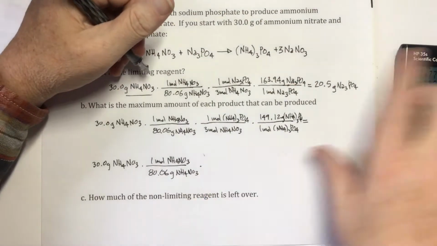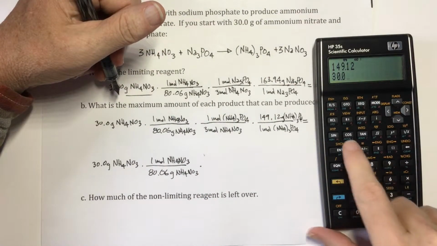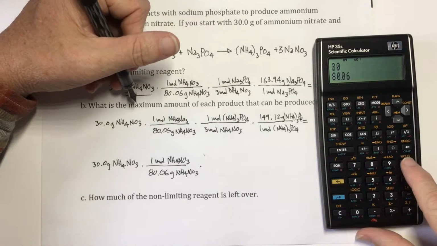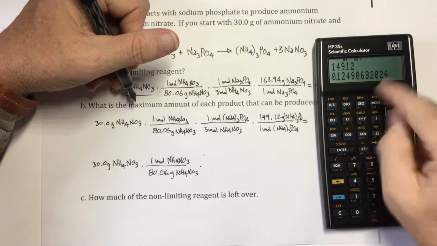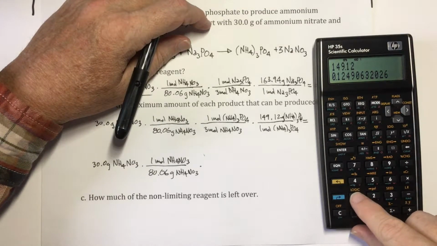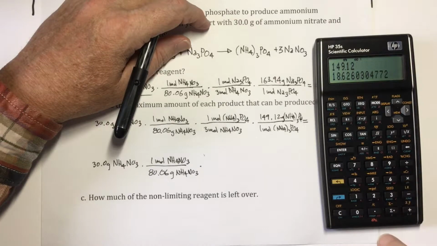Okay, so let's do the calculation here. 30.0, enter. 80.06, divide. 3, divide. That number actually will be the same for the next one. And 149.12 times.